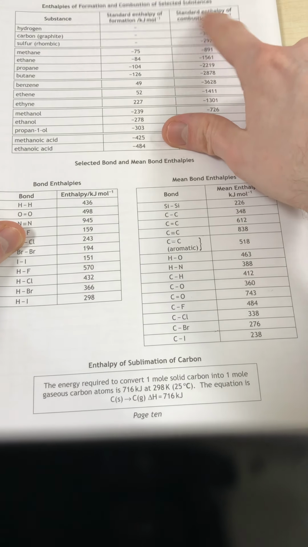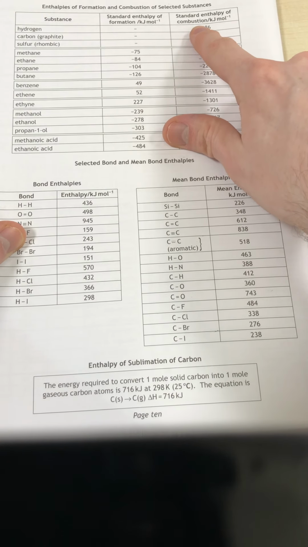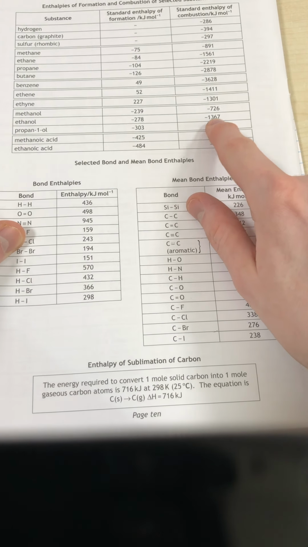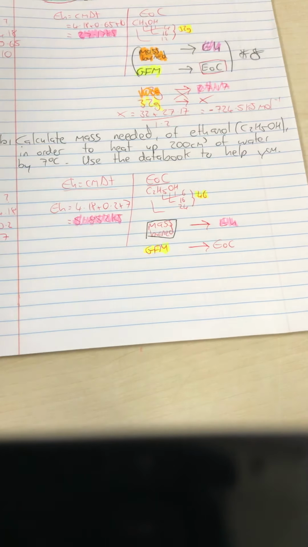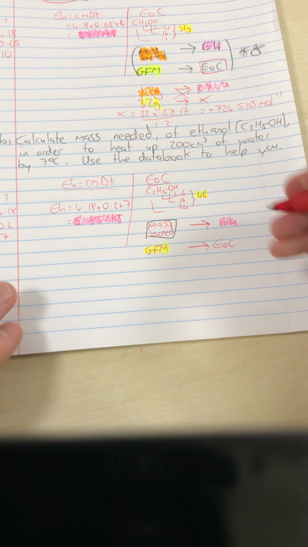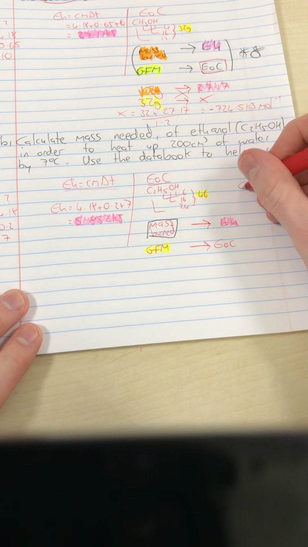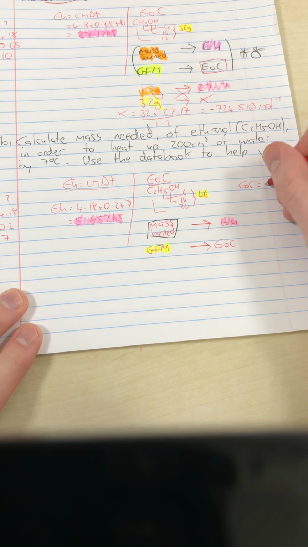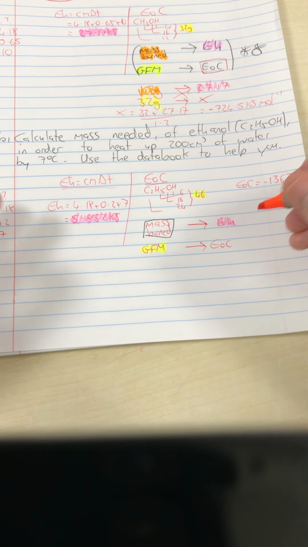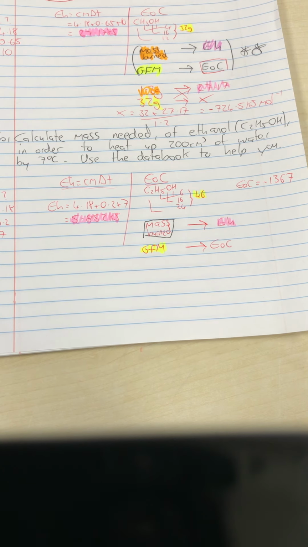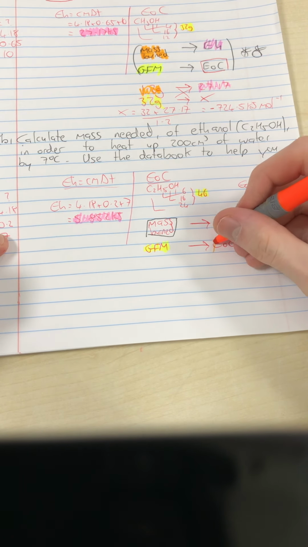We're after the enthalpy of combustion, however. Okay, so ethanol, that is minus 1367. Okay, so the EOC equals minus 1367. Okay, and finally, that's the missing piece of the puzzle.